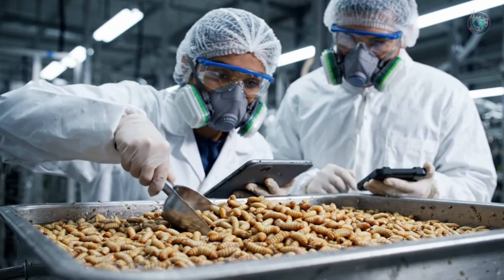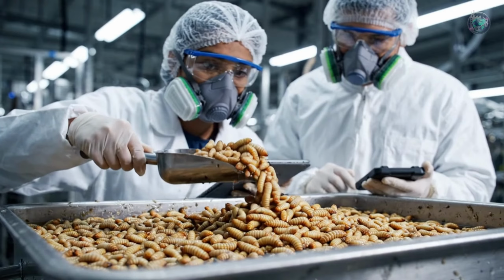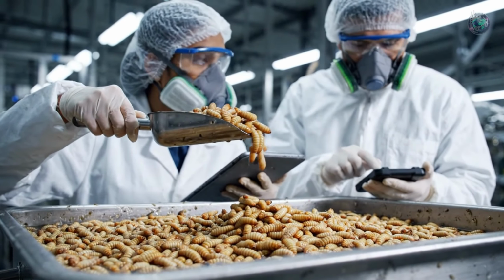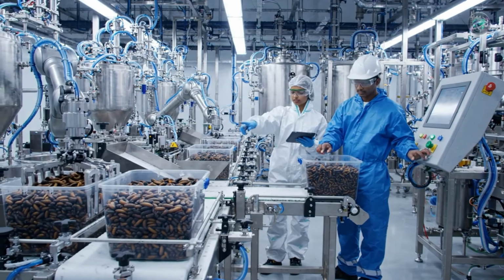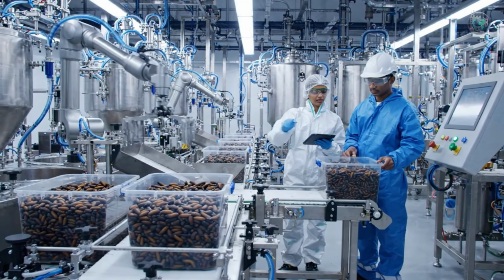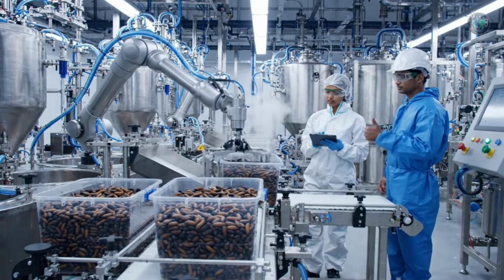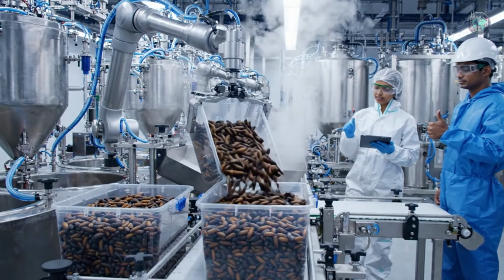The larvae after harvest meet the quality standards. Record the data. Yes, calibrating the final count now. We need to monitor the flow rate closely during the transfer to the washing station. Agreed. The automated system seems to be handling the volume well.